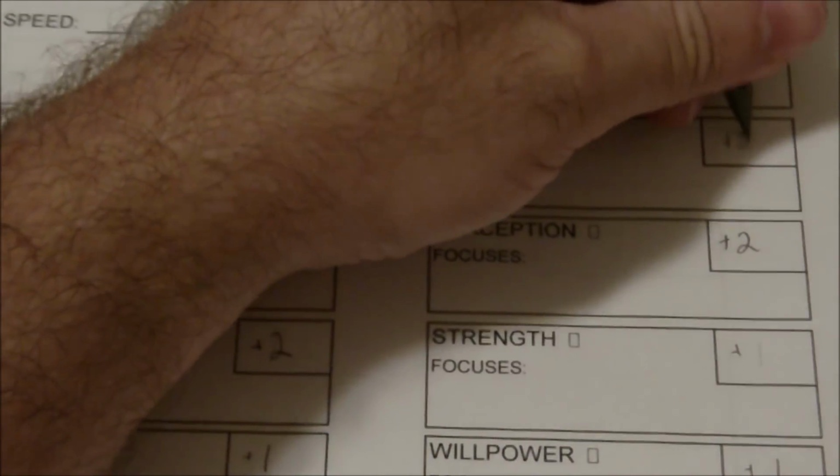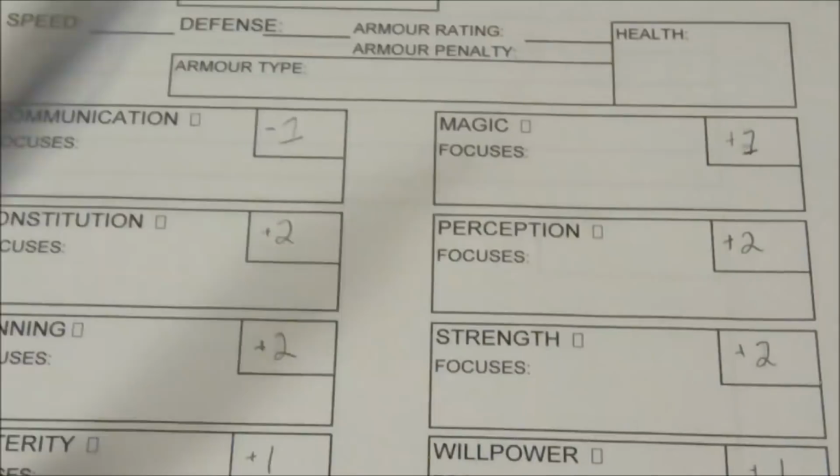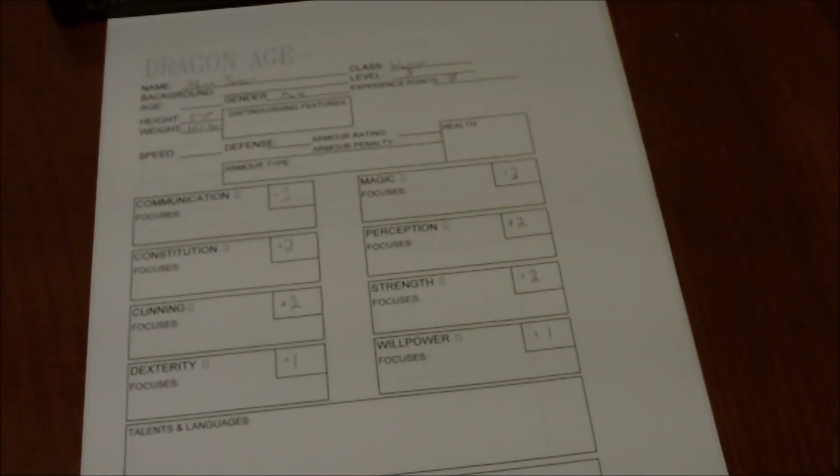So I now have +1 for magic, and +2 for my strength. So let's just zoom back out here. We've got our starting ability scores.